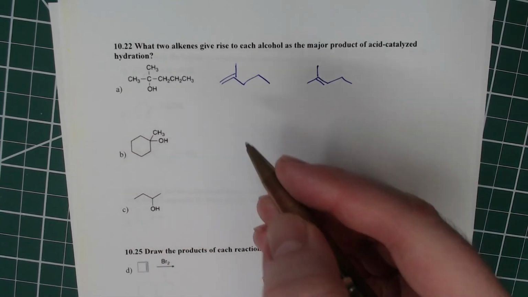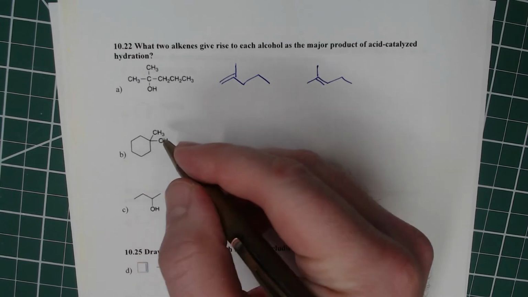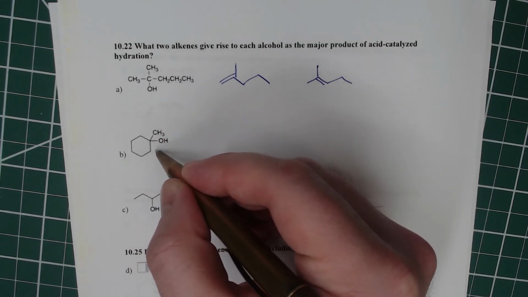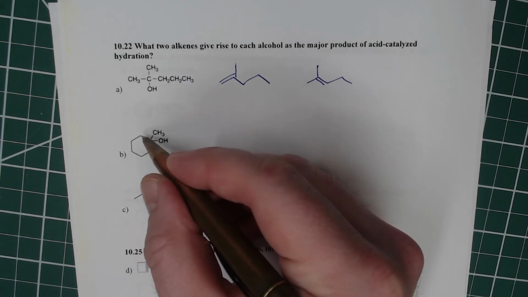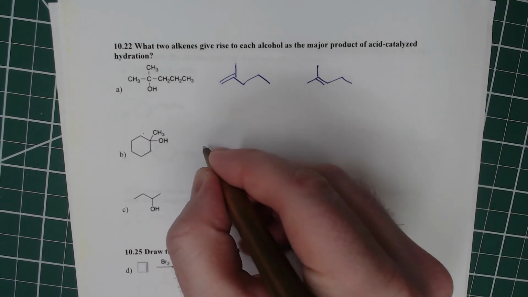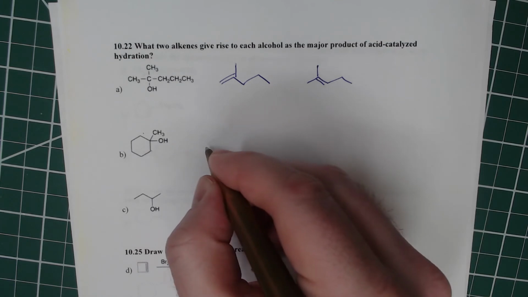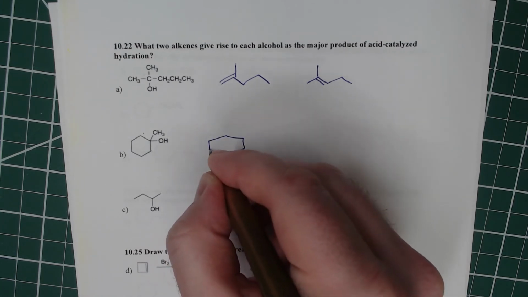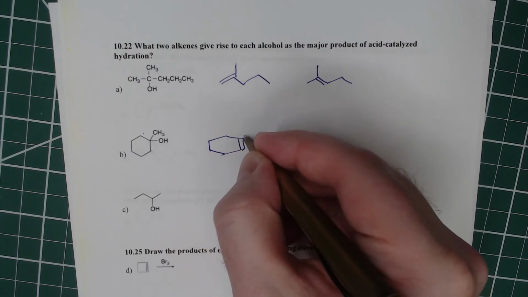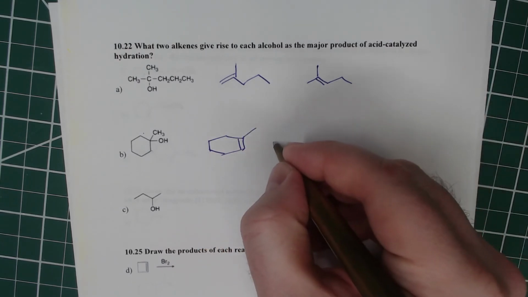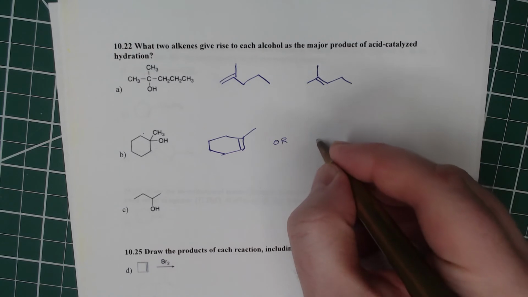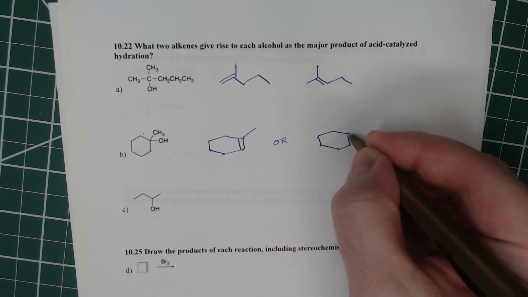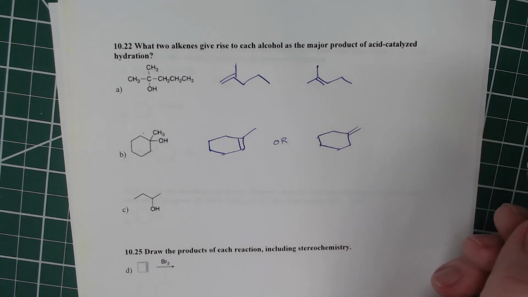All right, on this one, there are 2 different types of beta hydrogens here. We've got one that's on the methyl, and then we've got the ones that are here on the ring. And so the ones on the ring are identical. So one of our possible alkenes that we could start with would be this. And then the other alkene would simply be that alkene.